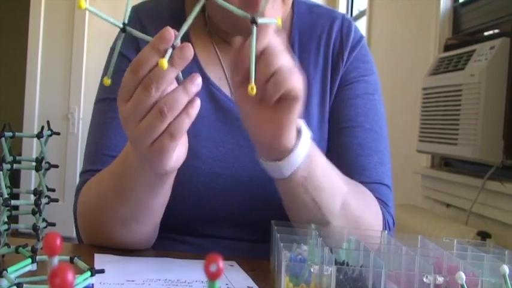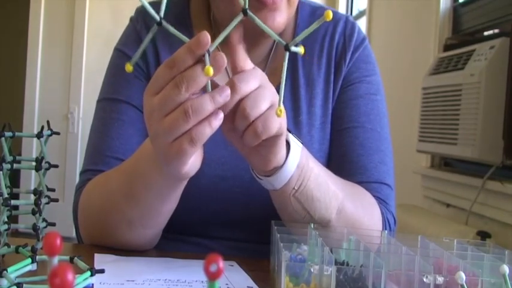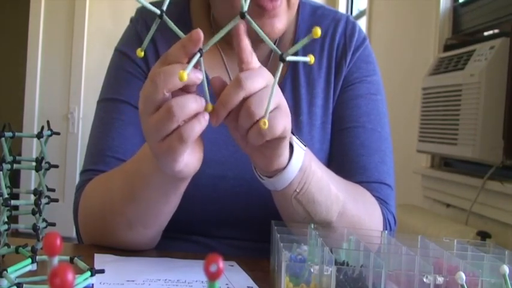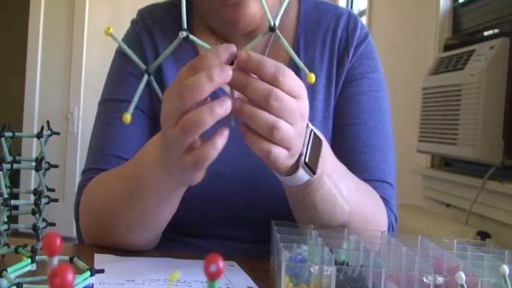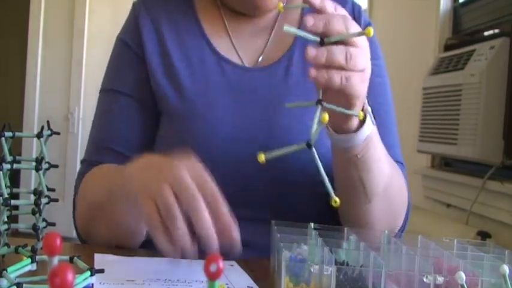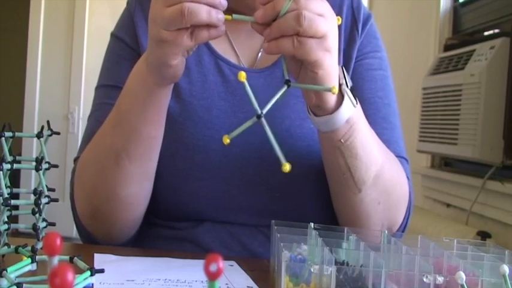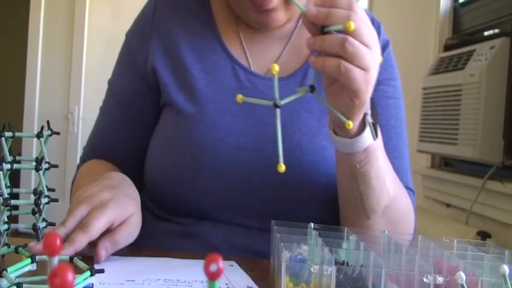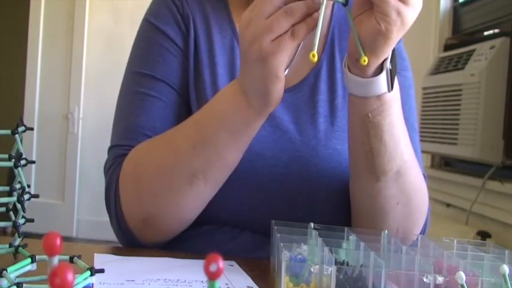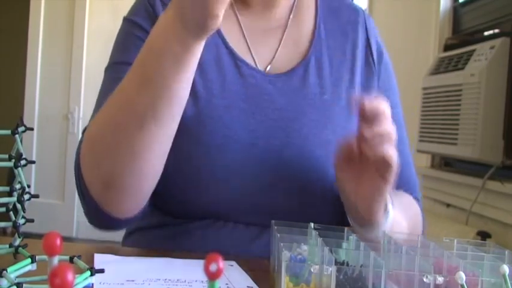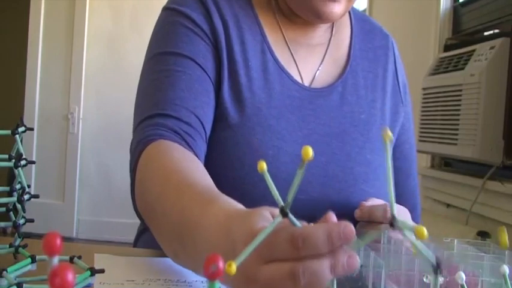Every carbon in butane has the same geometry. Take a guess at what that is. Some of these straws are a little bit loose on the end, so some of the atoms fall off. Okay, so that's butane. Let's take another one.